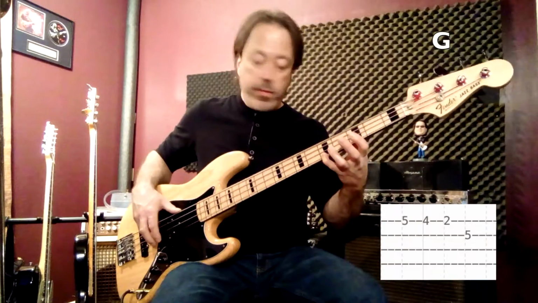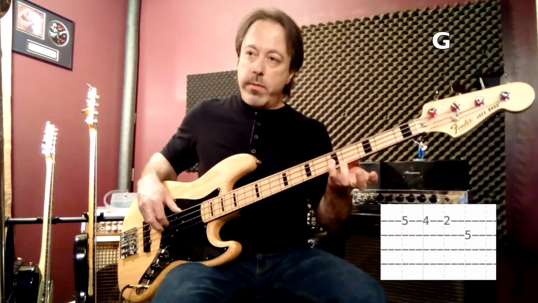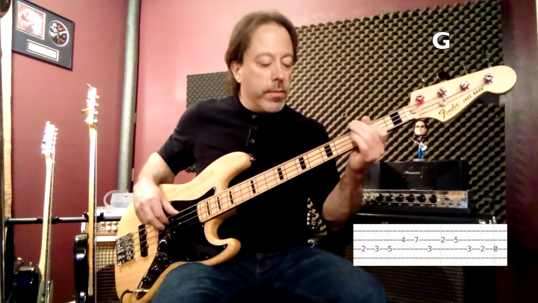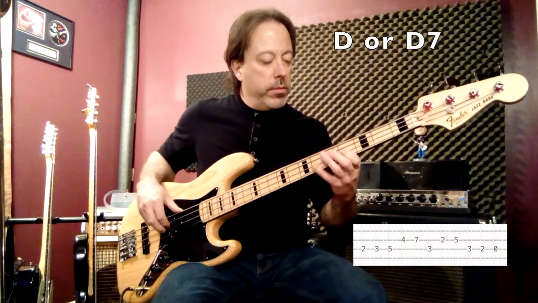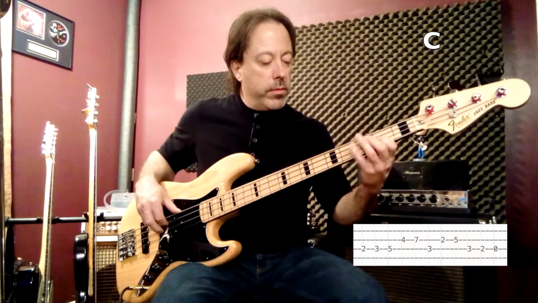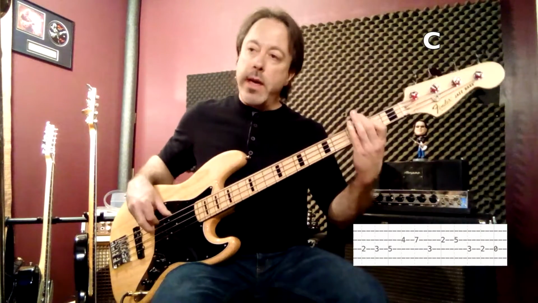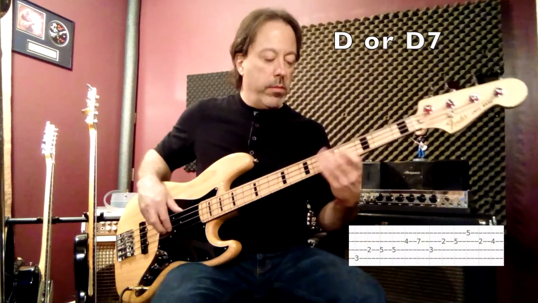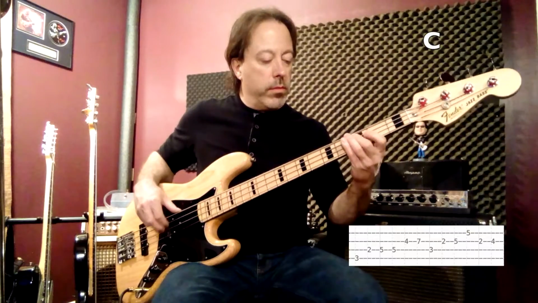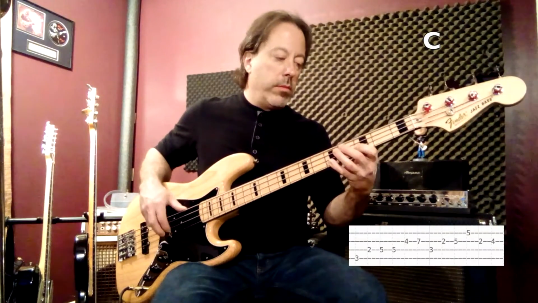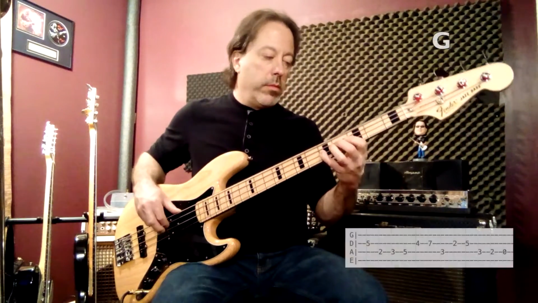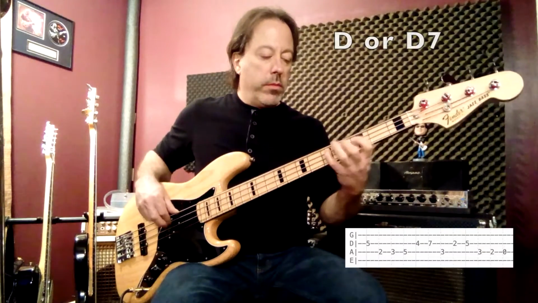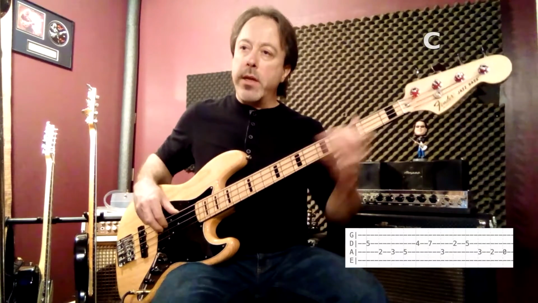The scale, back to G, we walk down, so I'm using arpeggios and scale tones.